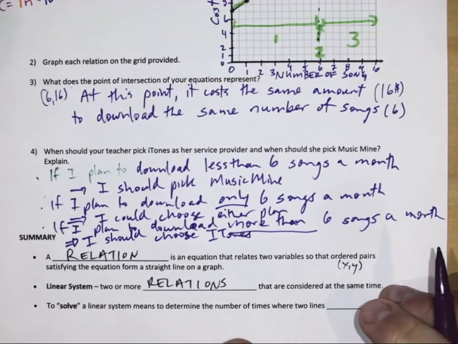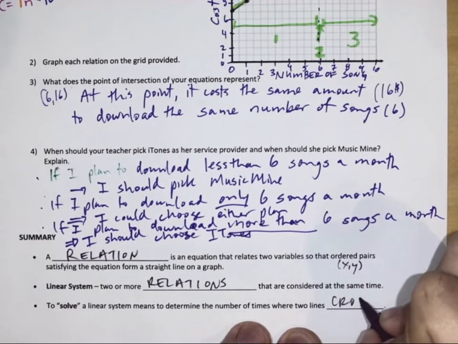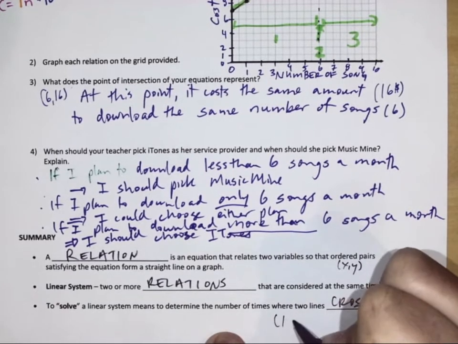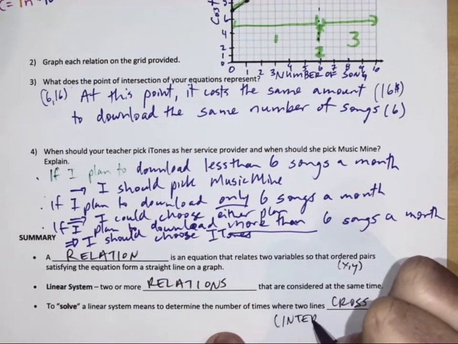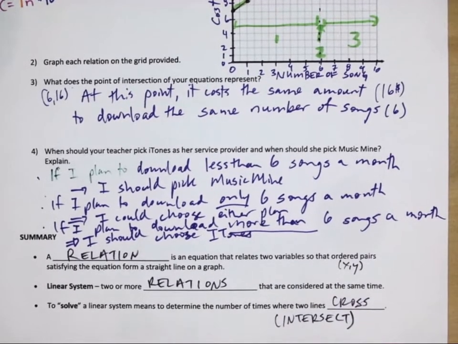To solve a linear system means to determine the number of times that the 2 lines cross, or really a good math word, intersect. We want to see where do they meet. The lines keep going, but where do they cross? Where do they intersect? Where do they meet? Okay, let's look at a few examples. Flip the page.